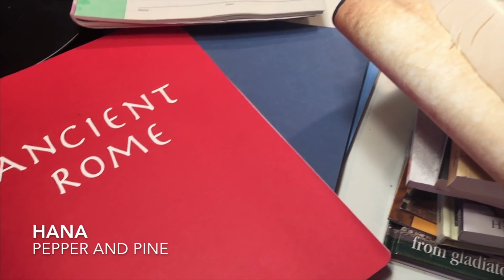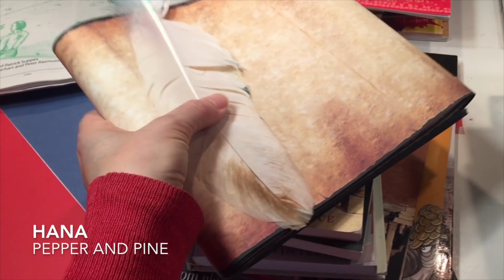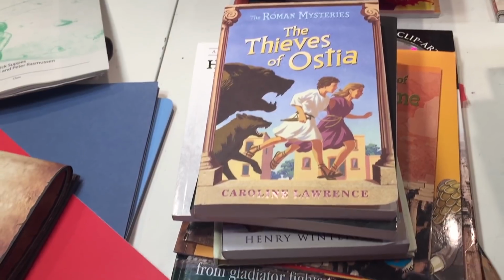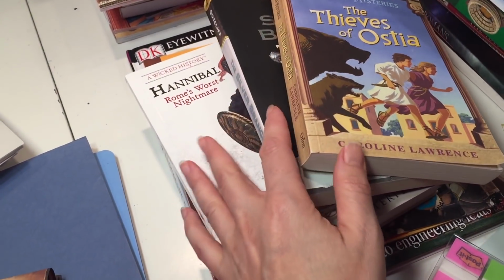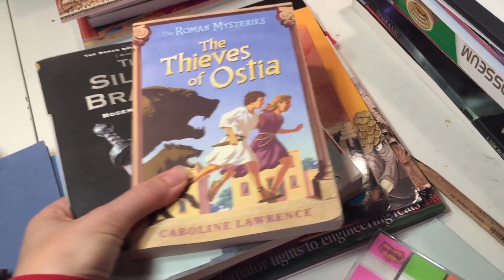Hi everybody, my name is Hannah and this is Pepper and Pine, and today I want to share with you the resources that I'm using in order to put together our ancient Roman history main lesson block.